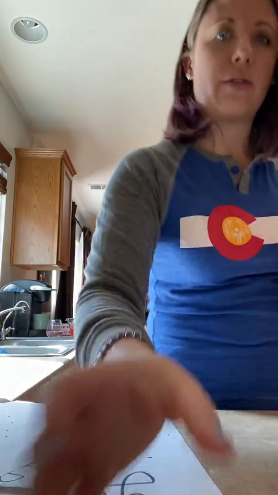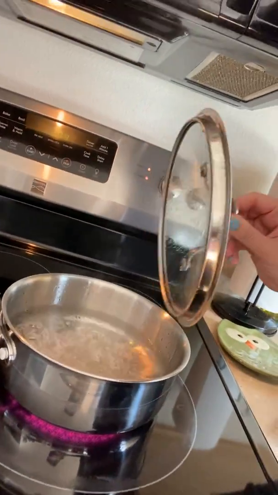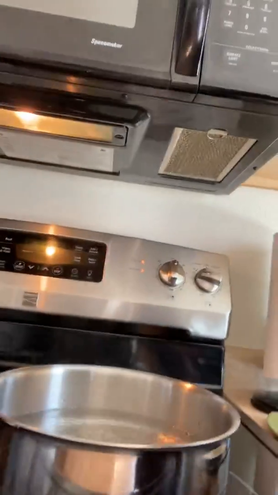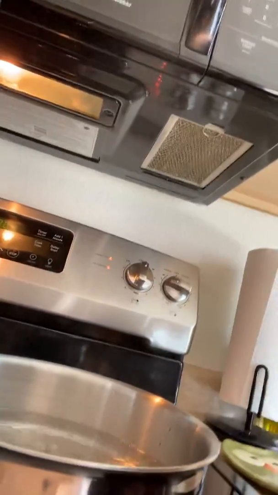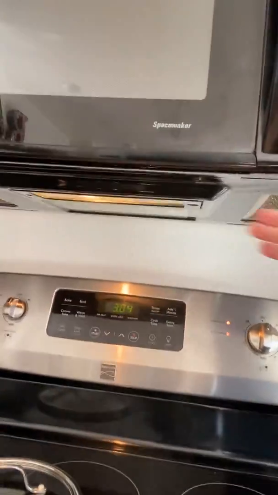So now we're gonna come back over here to our water and see if we can see the gas kind of coming off. You might see it in the form of steam. Let's see if we can see some steam coming off of our pot here. It's a little hard to do right now. Okay, I can see it here.